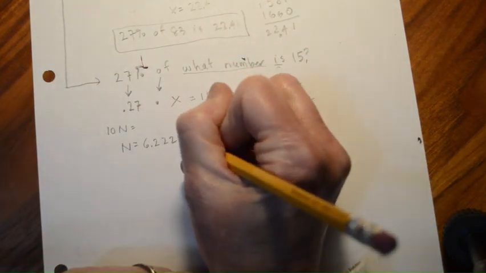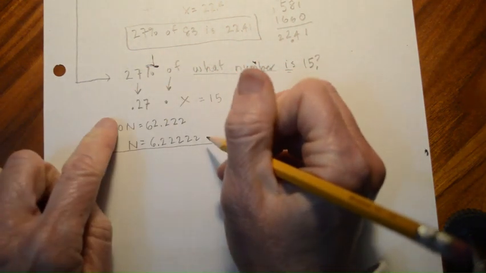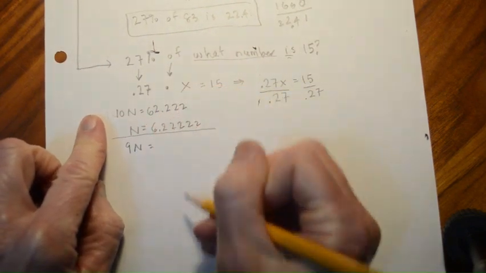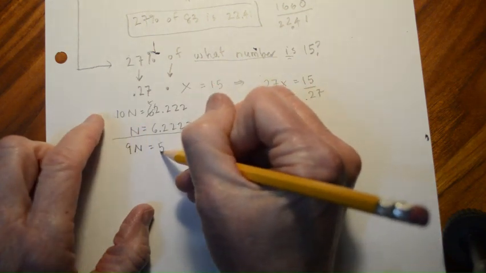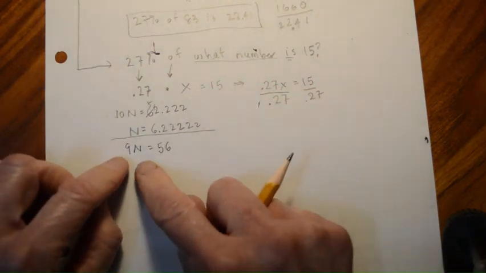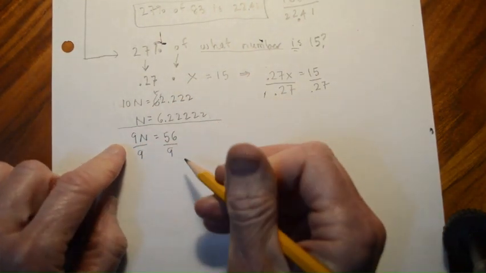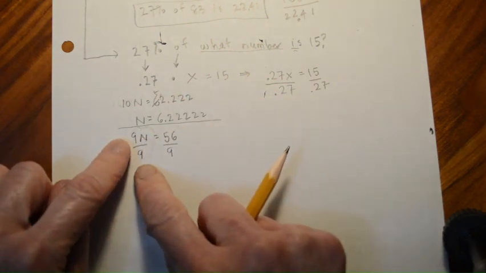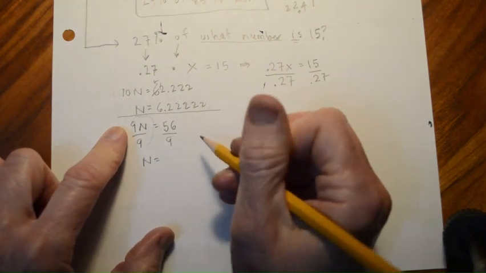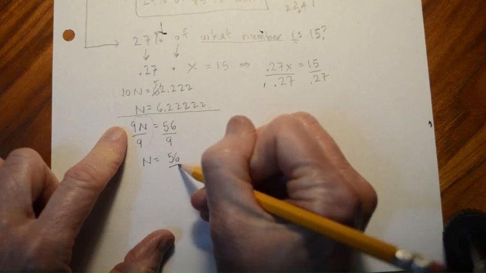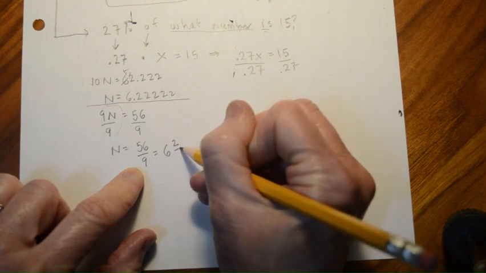So 6.2222, and then we said we had 62.222, and on this side we subtracted and we got 9n, and on this side we subtracted and we got 56. All right. And then to solve, we said, hey, to get that n by itself, or to find out what it is, we divide both sides by 9. It was easy here because it was a whole number, and we would have gotten n equals 56 over 9, which we could then just convert into a mixed number, which would be 6 and 2/9.